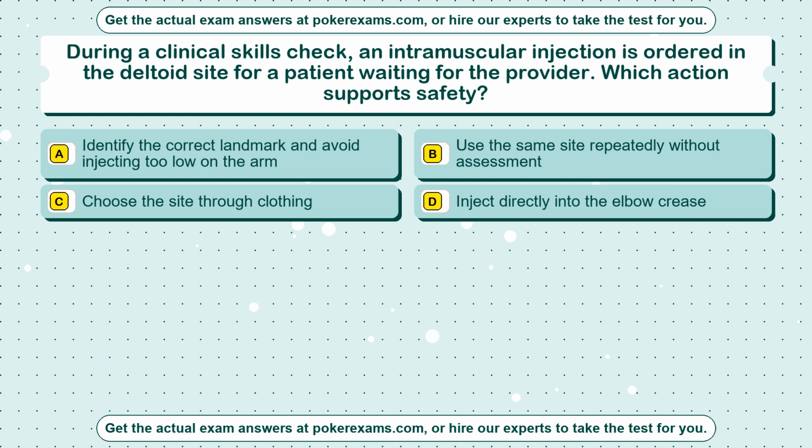Question 42. During a clinical skills check, an intramuscular injection is ordered in the deltoid site for a patient waiting for the provider. Which action supports safety? Option A, identify the correct landmark and avoid injecting too low on the arm. Option B, use the same site repeatedly without assessment. Option C, choose the site through clothing. Option D, inject directly into the elbow crease.